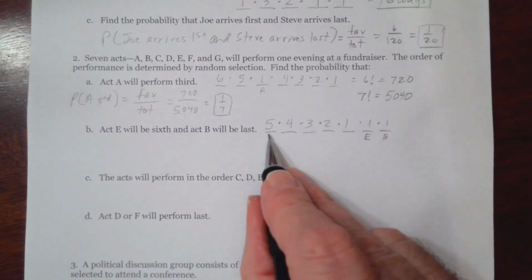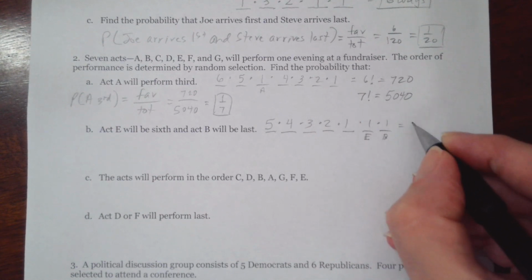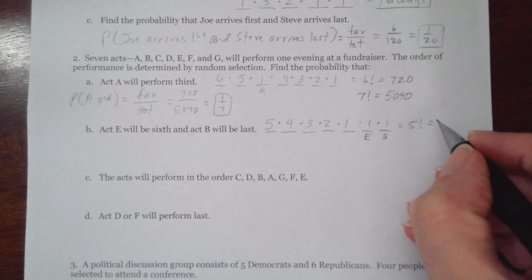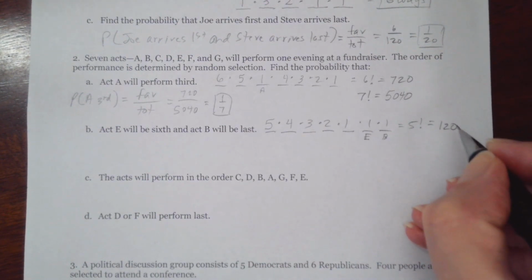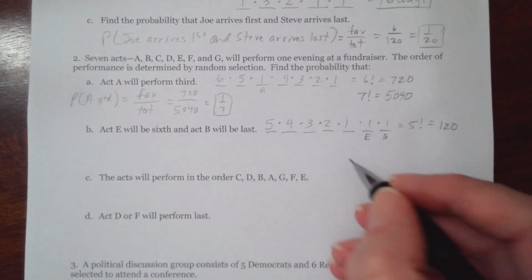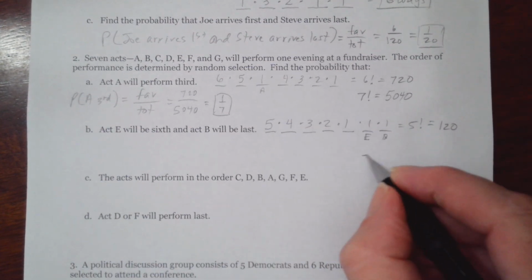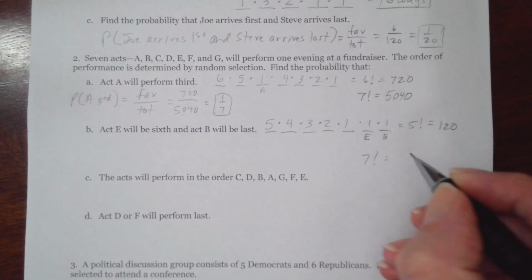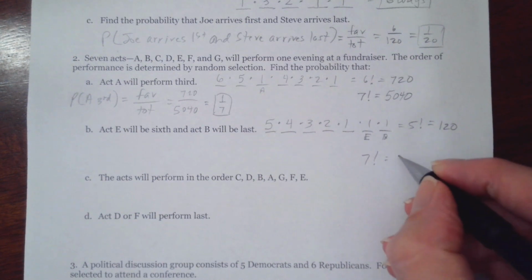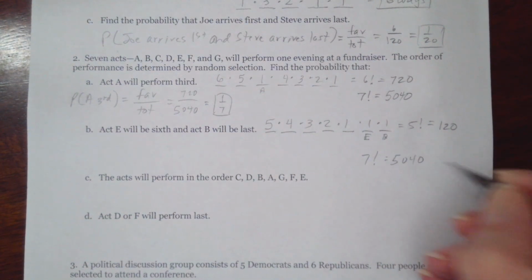So you could actually see this is 5 factorial, which is 120. And remember, we said there were 7 factorial was the total number of possible permutations of these 7 acts. And we said that was 5,040.